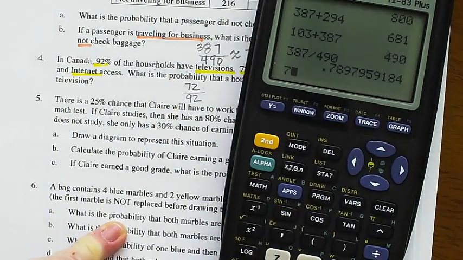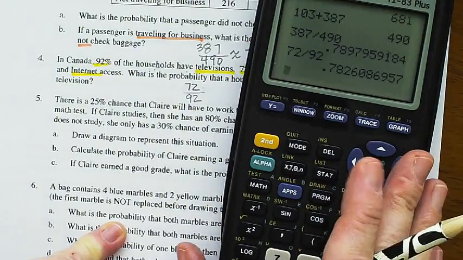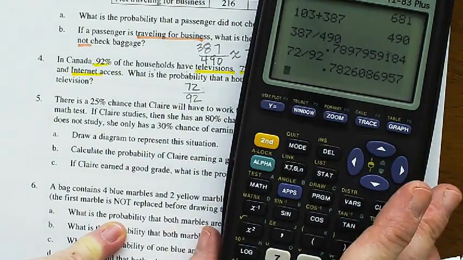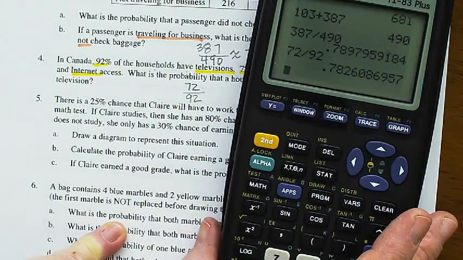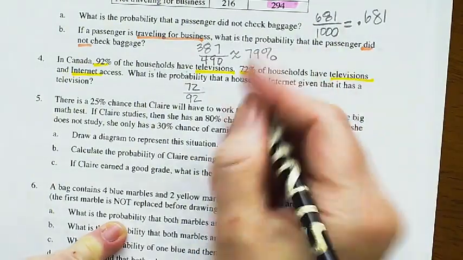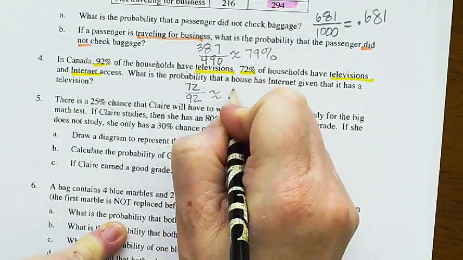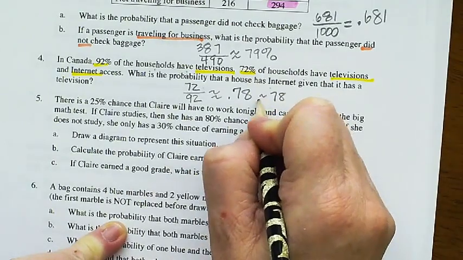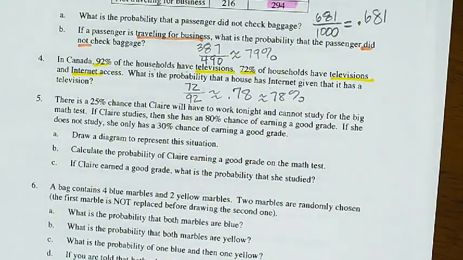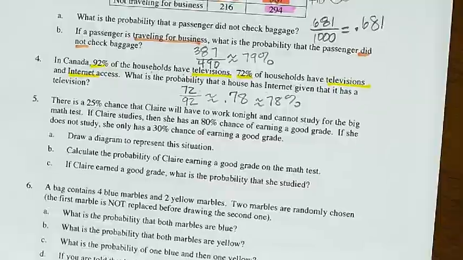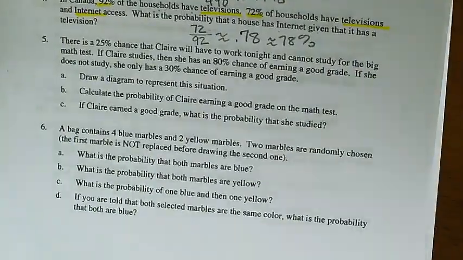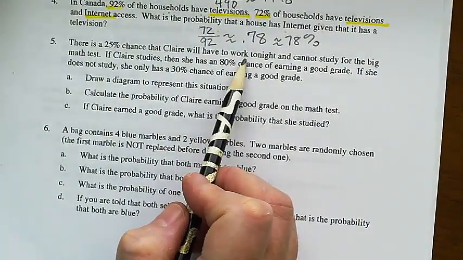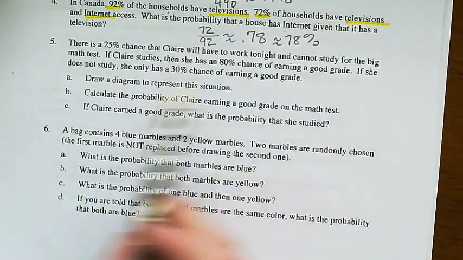So I'm going to do 72 divided by 92, and I got 0.78. So 78%.